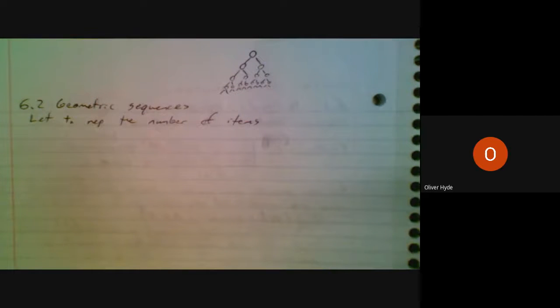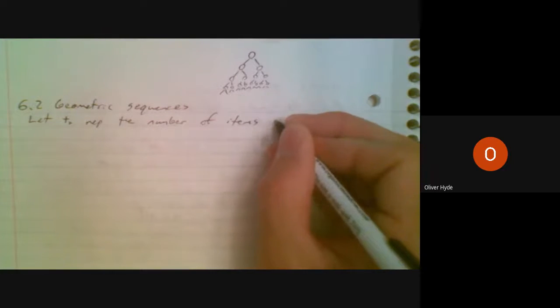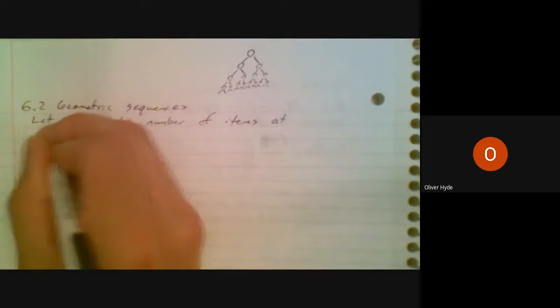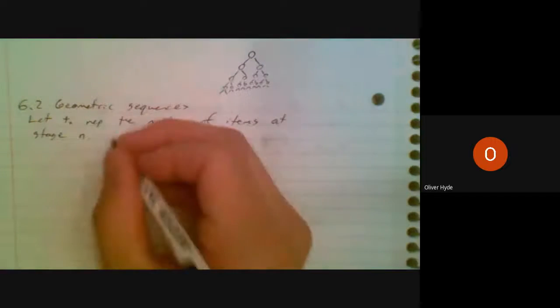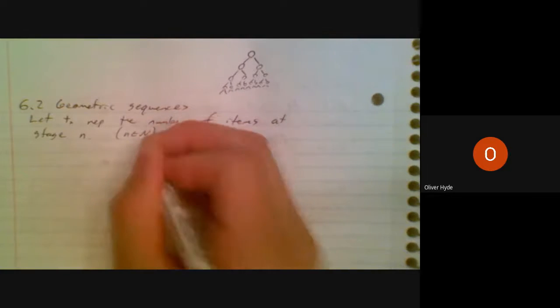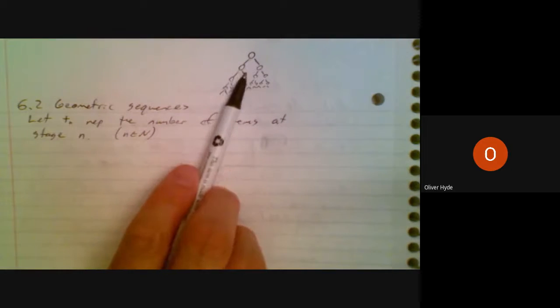I don't really have a row number, but we have this pattern that has the fancy word iterations or just stages. Let T sub n represent the number of items at stage n. Notice that n has to be an element of the natural numbers. There is no stage 0, and there are no stages between stage 1 and stage 2.